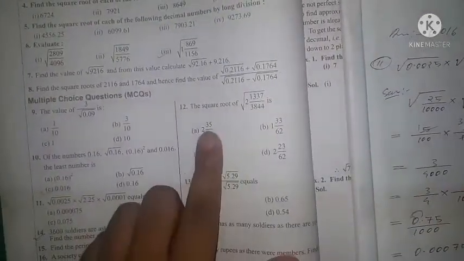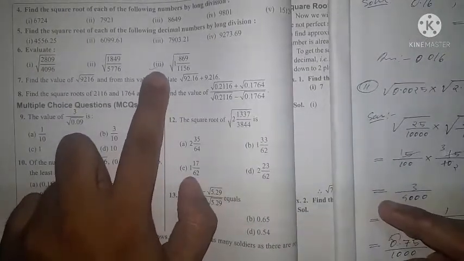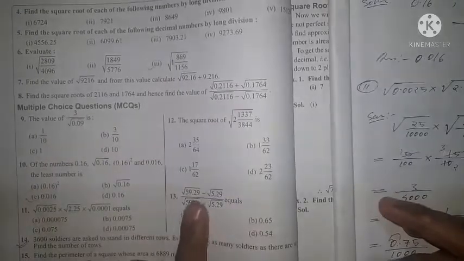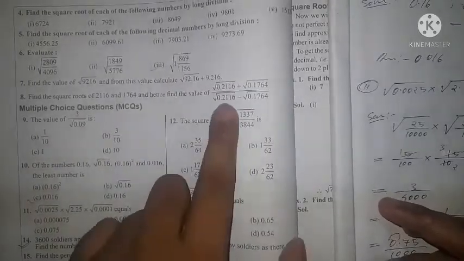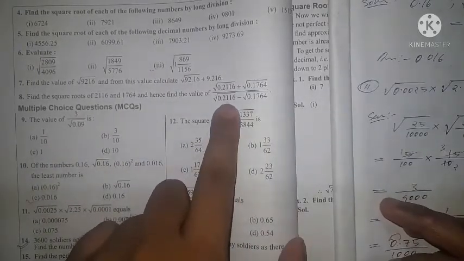This question number 12 you can do by yourself as it is the same as question number 6 Roman number 3, which we have already done, and this question number 13 is the same as question number 8, which we have already done. So let's move to question number 14.